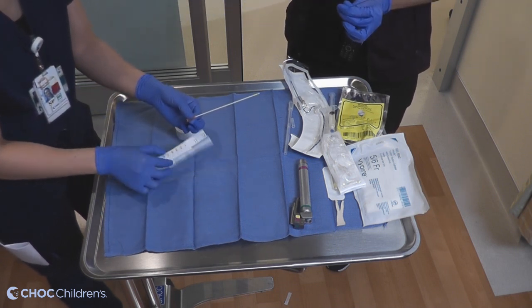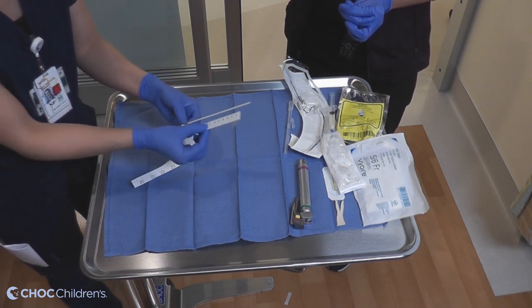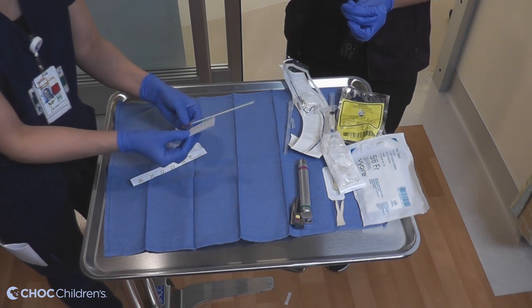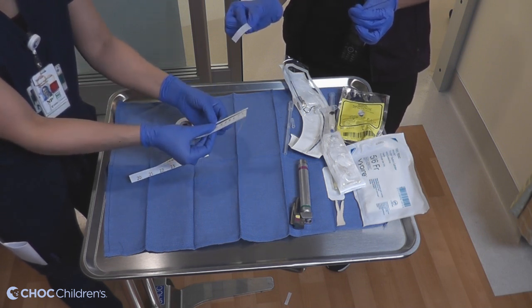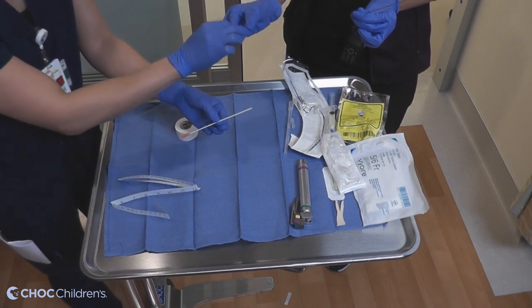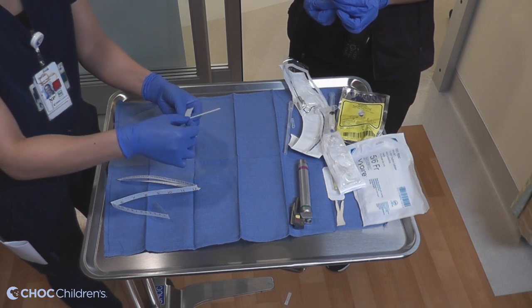To determine the length, you will use the measurement of 6 centimeters plus the weight of the baby in kilograms. In this example, we're using 1 kilogram as our weight, which makes our measurement 7 centimeters. You're going to place the tape on the catheter to mark the depth.